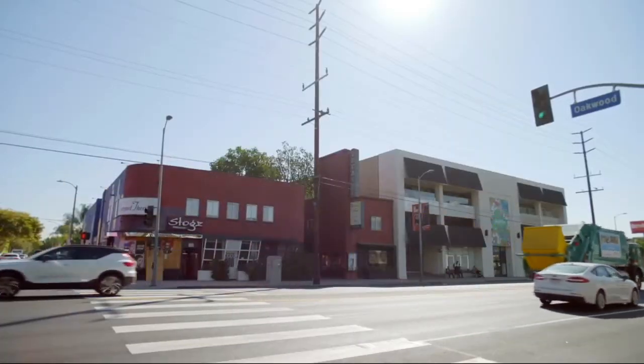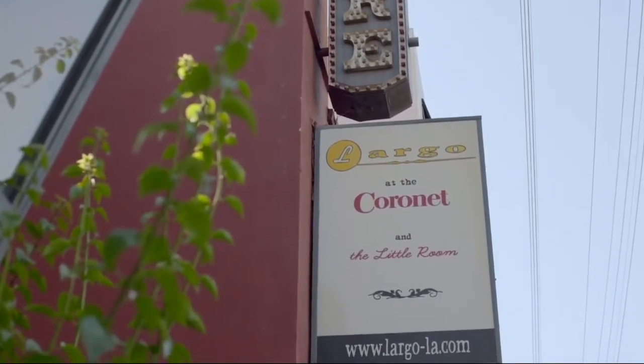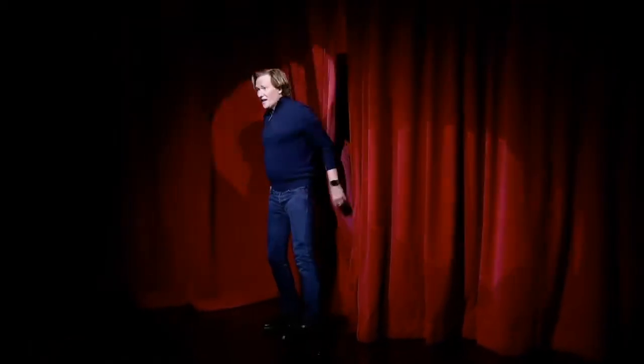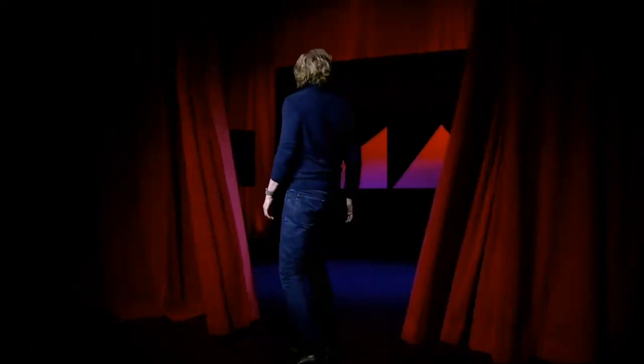From Los Angeles, California, at the Largo Theater, please welcome Conan O'Brien. Hello. Who's in an empty studio all by himself? Yay! Hello. I'm Conan O'Brien. You may know me as the host of a late-night talk show for the past 27 years.